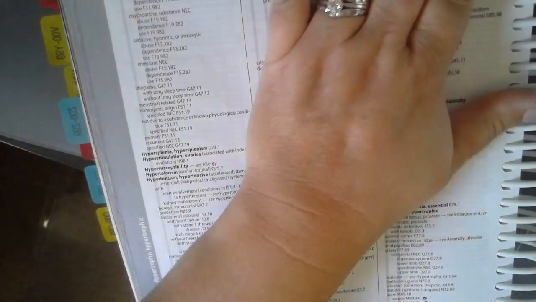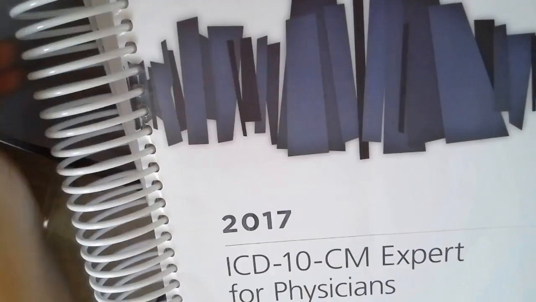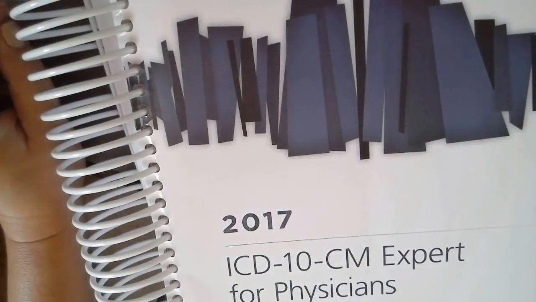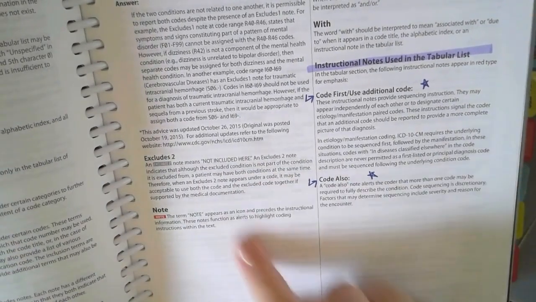Okay, so that is your basic process for looking up codes. You're going to want to always start in the index and then make sure that you get in the habit right away when you're learning to code of double checking those codes from the index in the tabular list. One other important note is to make sure that you have read your conventions and your guidelines so that you understand what the abbreviations mean and what the includes and excludes notes mean. Things like that are important.